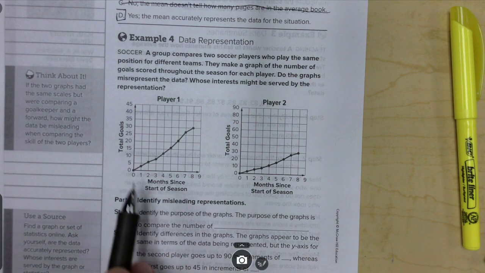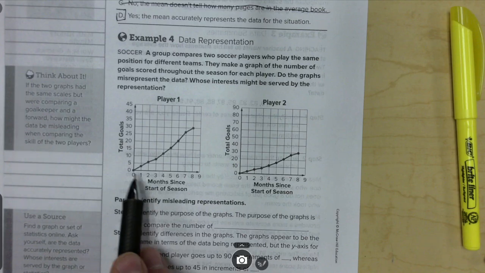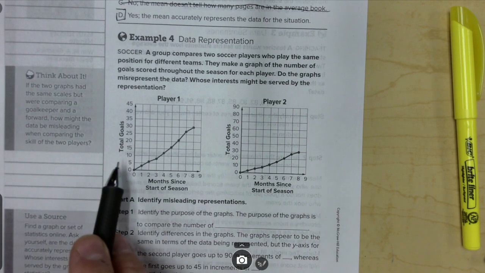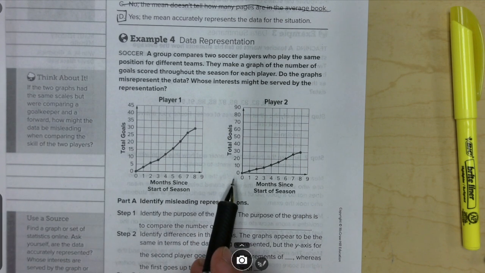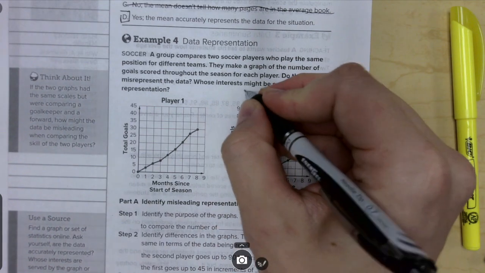Well, okay, let's see. Oh, take a look. We have something different here. So our x-axes are the same, but the y-axes are different. This one counts by 5s, this one counts by 10s. They both go to 30, but this one looks lower.